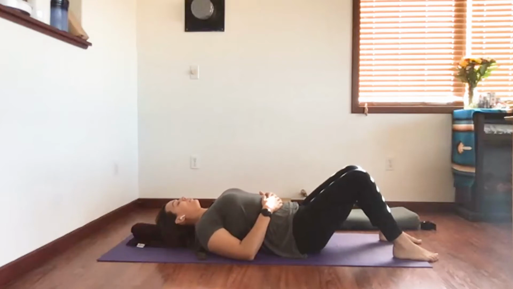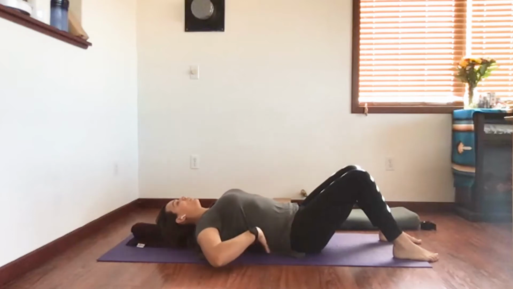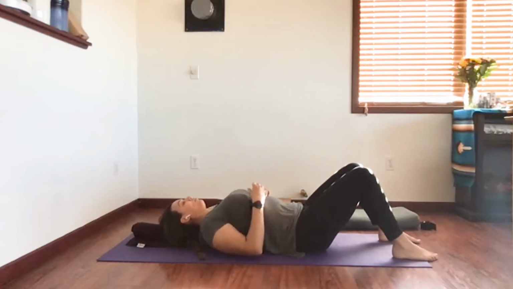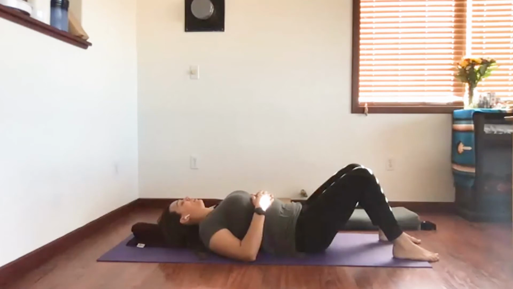As you come to lay down yourself, if you haven't already, just feel where that rolled blanket is along the spine. It should feel like it's closer to the base of the rib cage. Notice if it's pulling left or right a little bit more, and take the time to make that adjustment so that it really is supporting the spine specifically.